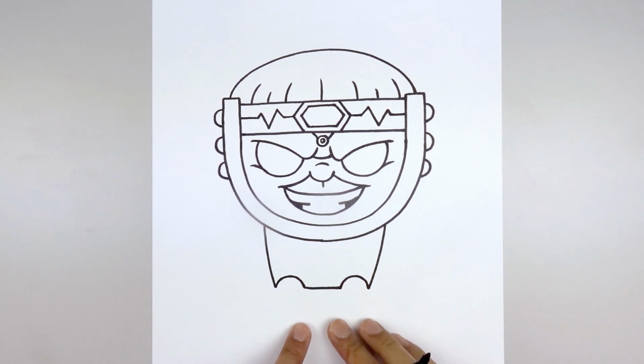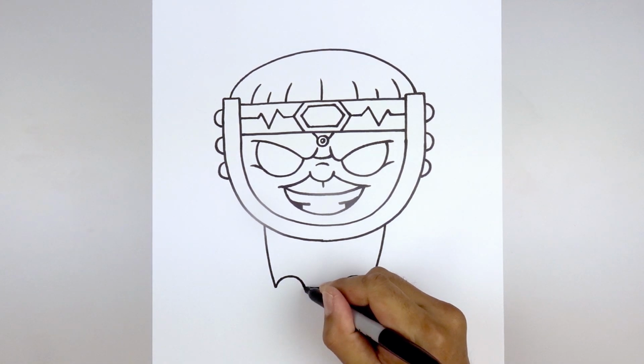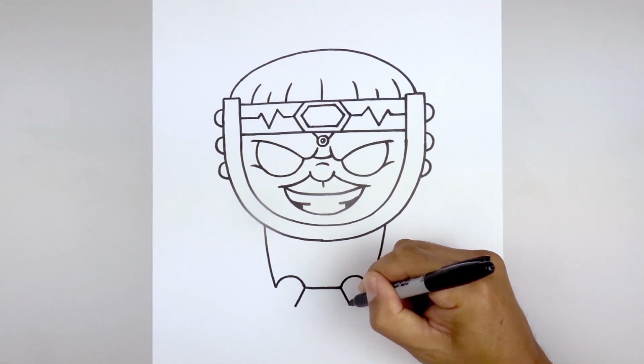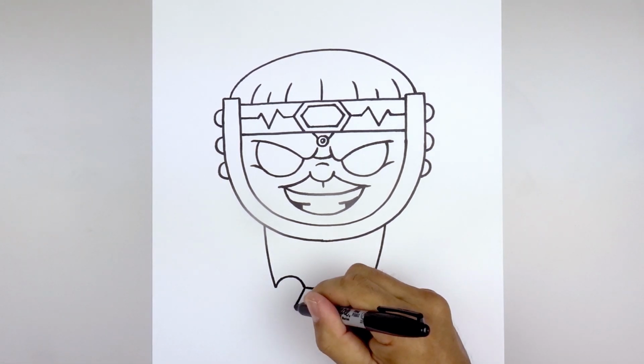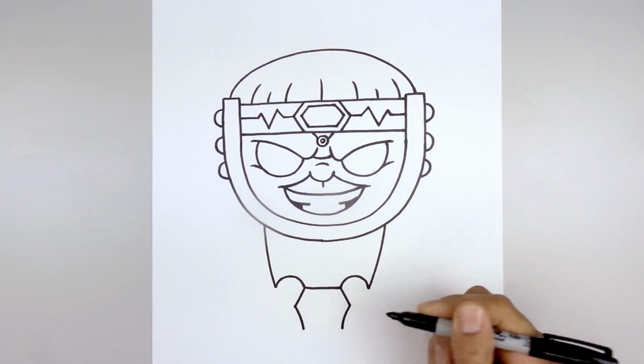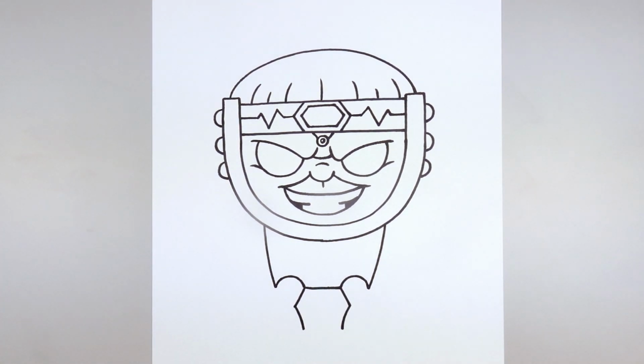Let's draw the inside edge of the legs. Starting from the inside of the socket, angle down and out toward the left and right. And then from here it's going to curve in and then down towards the heels. And then we'll round out the bottom of the feet. Starting from the left heel, curve down and then up on both sides.